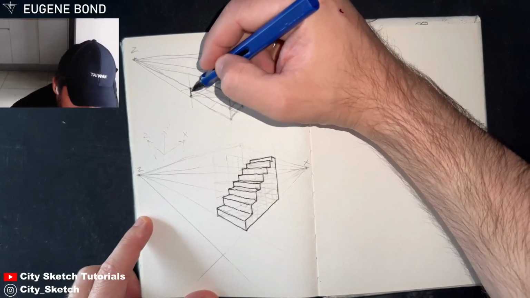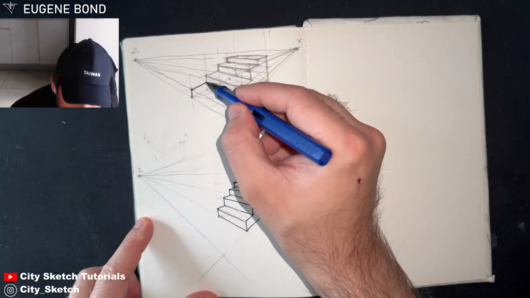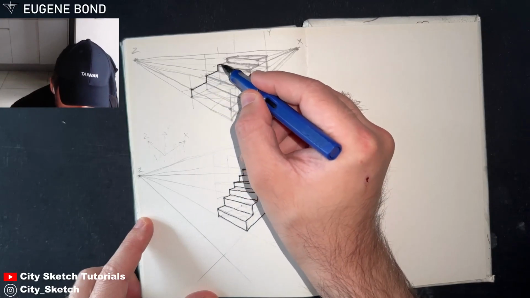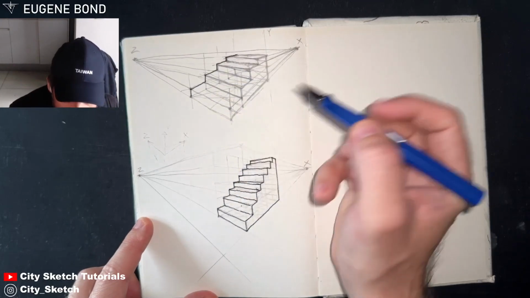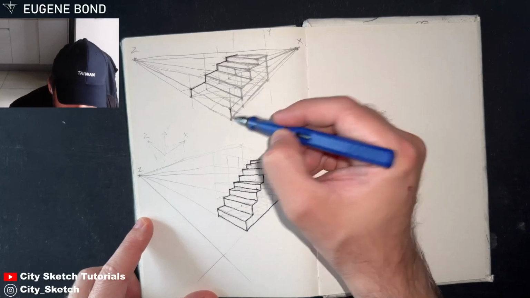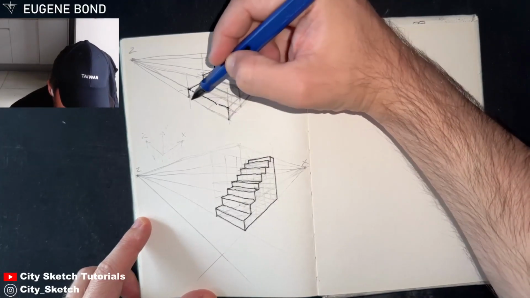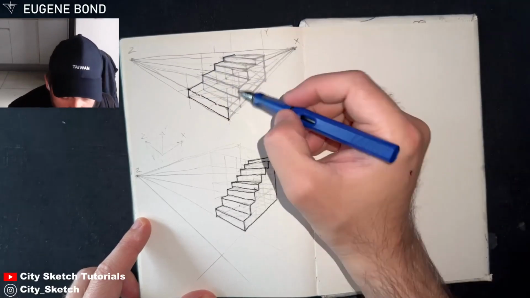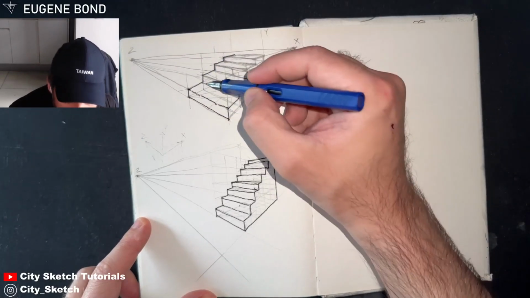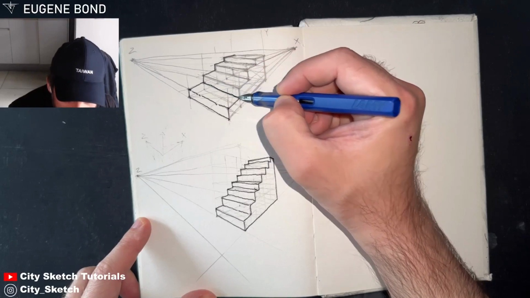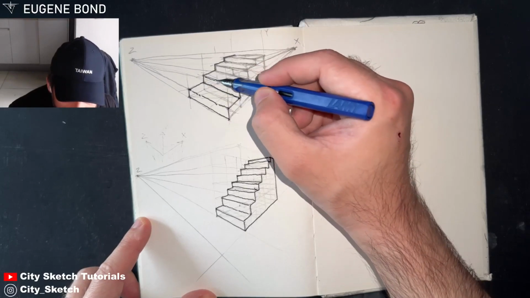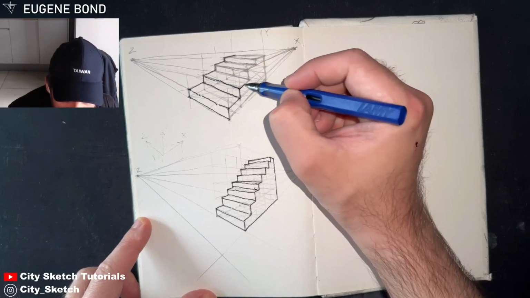So if you want to project some kind of lively and loose vibes, you will draw the stairs a little wobbly and loose.